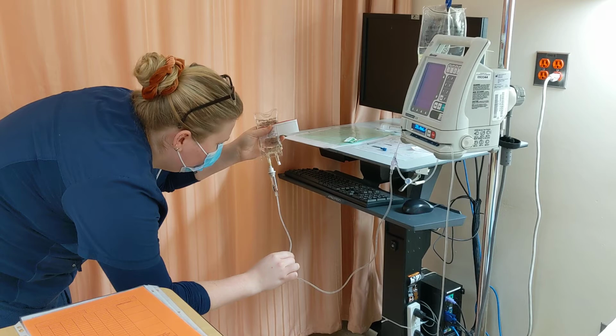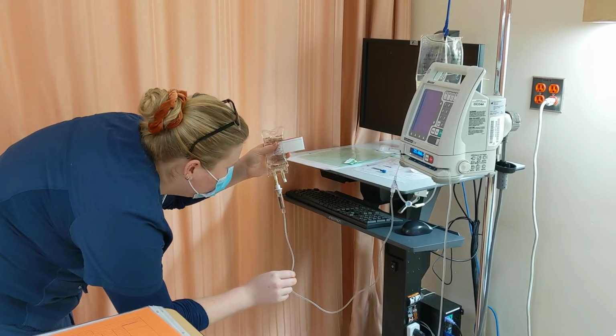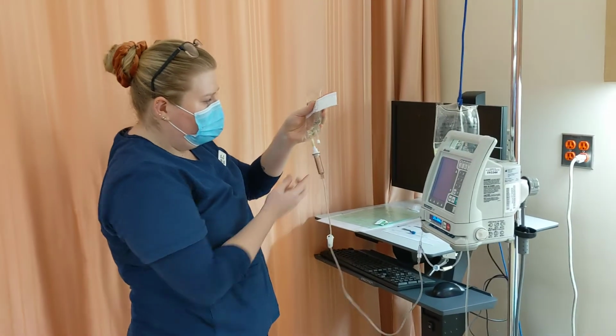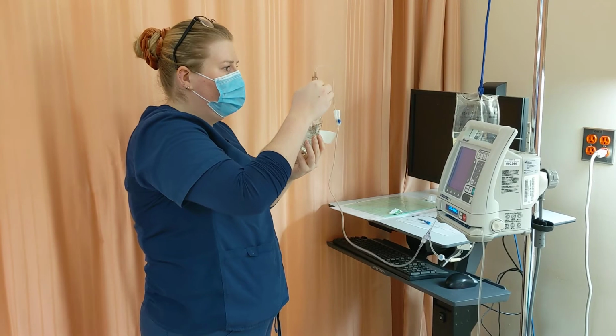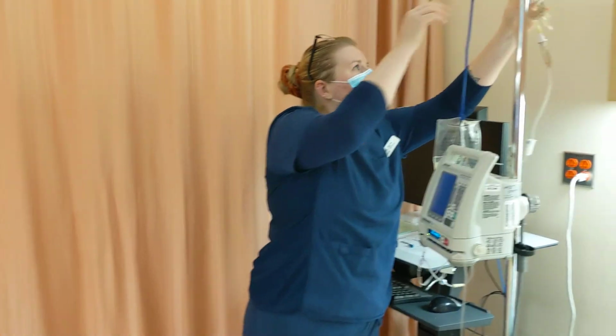There we go. Once we get it going there, we make sure all the bubbles are out. All the bubbles are out. I'm going to make sure that this is only half full. So that's good. I'll make sure this is open, and I'm going to hang this.